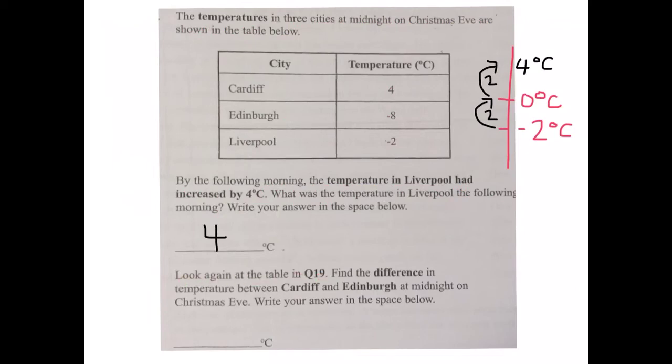Look again at the table in question 19, which is above. Find the difference in temperature between Cardiff and Edinburgh at midnight on Christmas Eve. Well, Cardiff is 4 and Edinburgh is minus 8. If we look at that in a thermometer, Cardiff is up at 4 degrees Celsius and Edinburgh is down at minus 8.